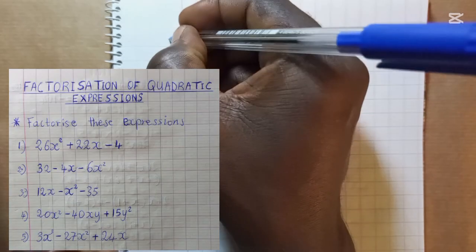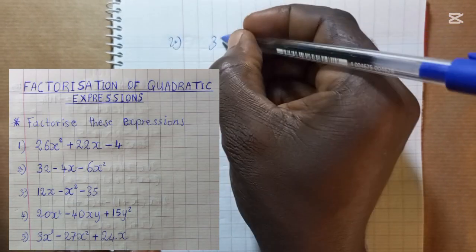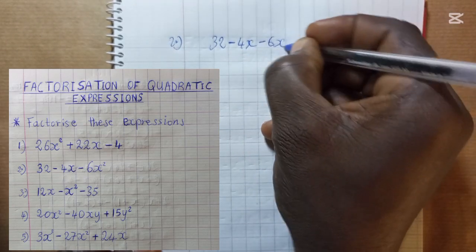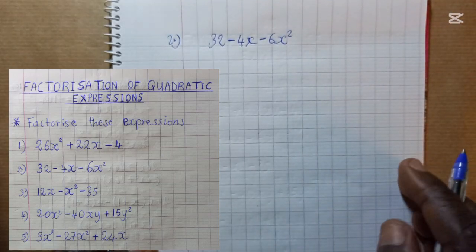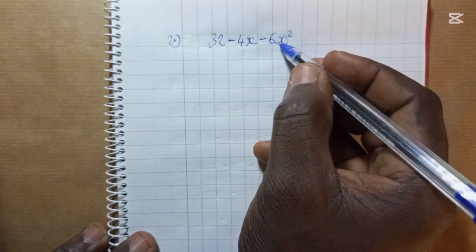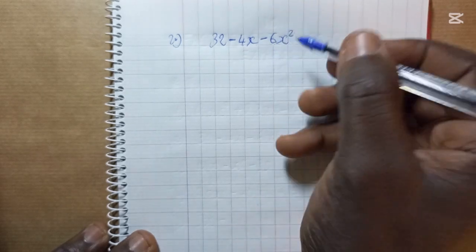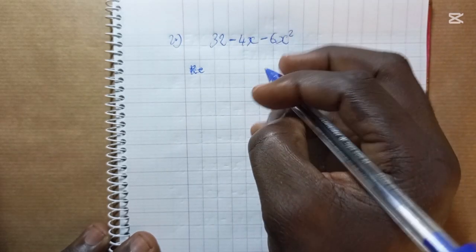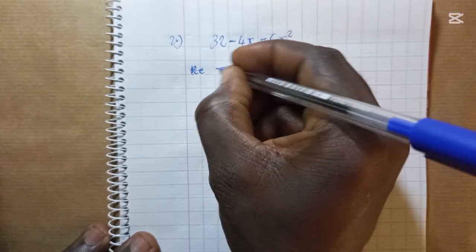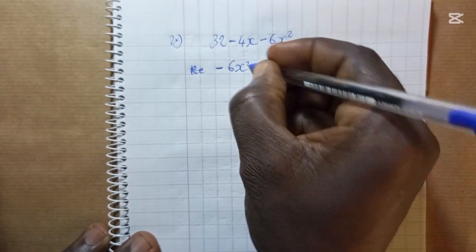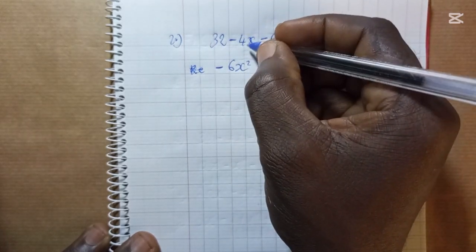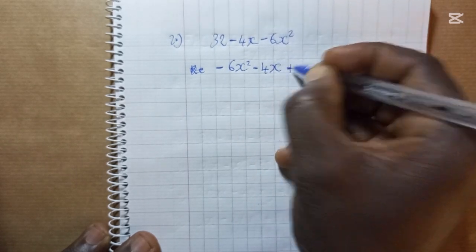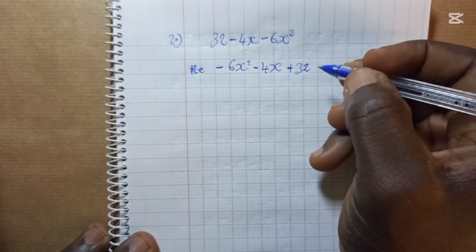Okay, for number 2 we have 32 minus 4x minus 6x square. Now if you observe this quadratic equation very well, it is not well arranged in a standard form. So what I'm going to do now is, let me arrange it. So this one will come front, minus 6x square, then followed by the middle term, minus 4x, plus 32.